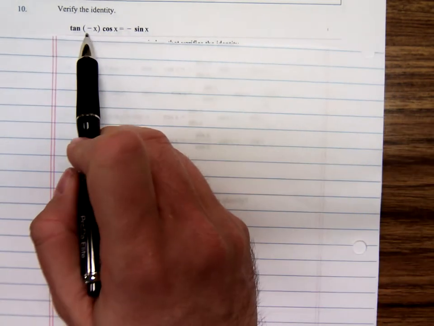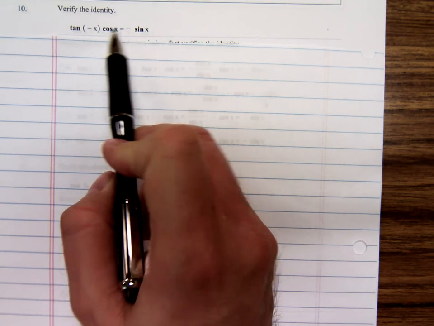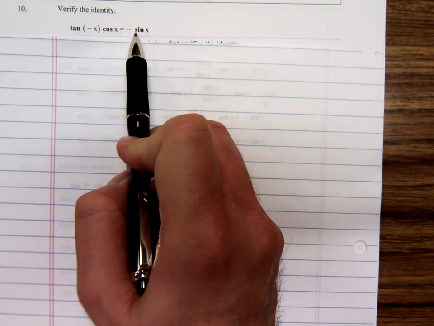This next one, it's number 10 on my list of identities. Your homework problem should be similar to these. I've just printed out a whole lot of them. Well, it's the same thing. You're going to start with tangent negative x times cosine x and end up with negative sine x.